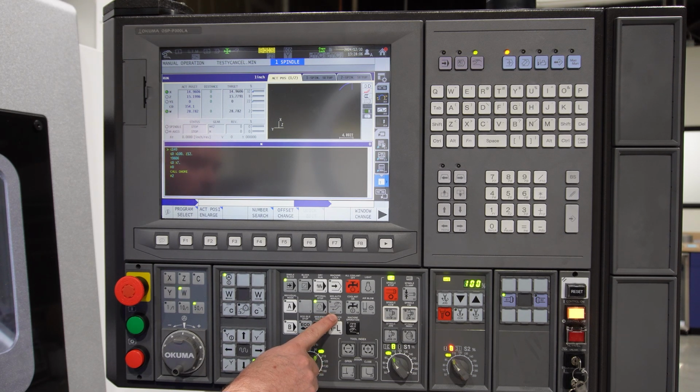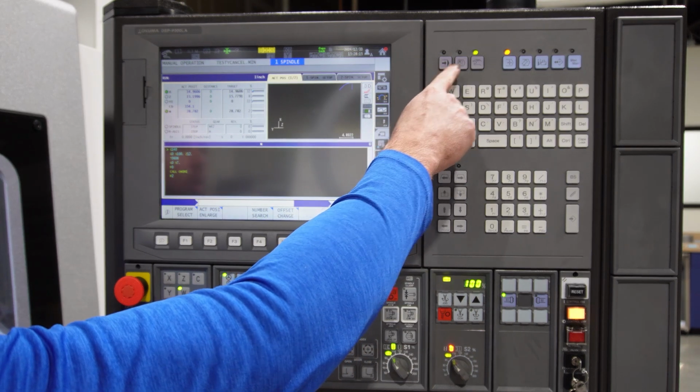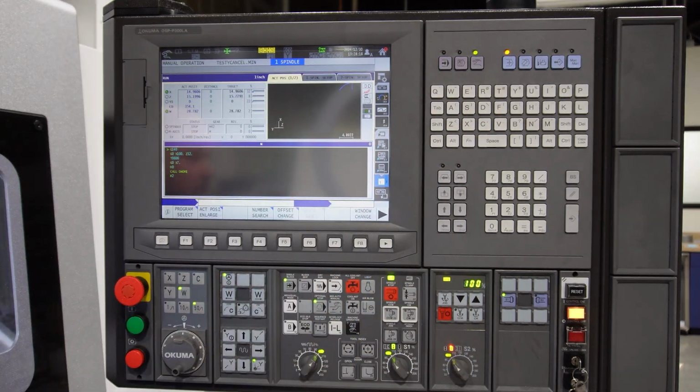Then we have mid-auto manual. Mid-auto manual allows manual machine functions while being in auto or MDI mode. This can be very handy when interrupting a program mid-cycle. Eco idle stop. This will just put the machine into a power saving mode. Sequence restart. Sequence restart is applicable when you are trying to restart a program midway through.